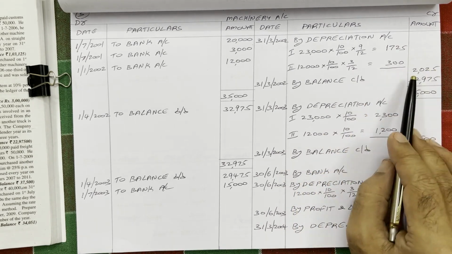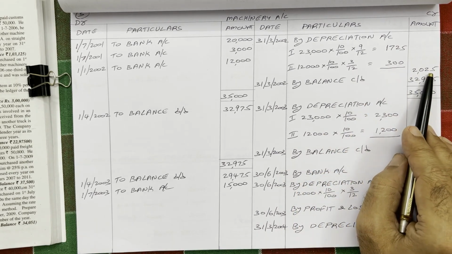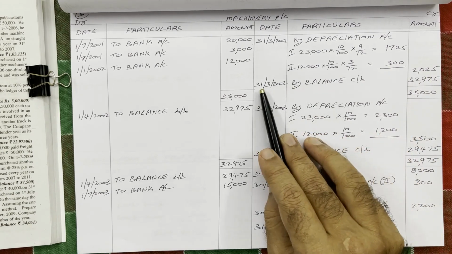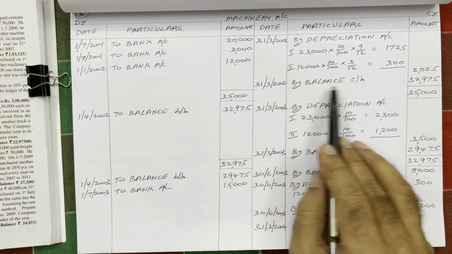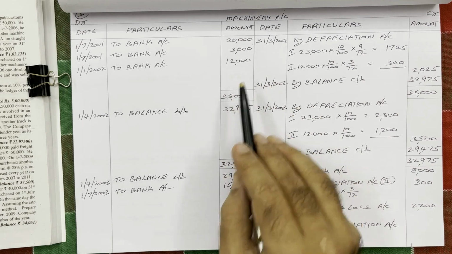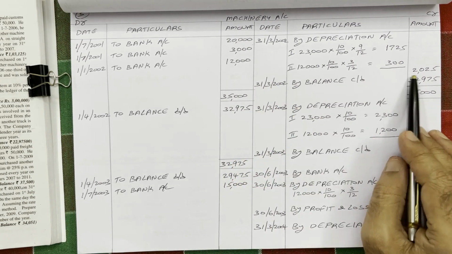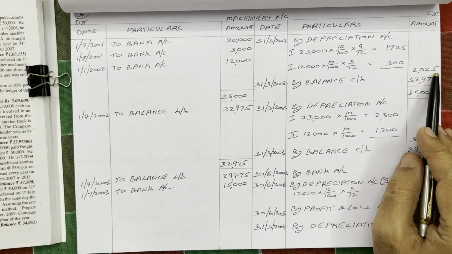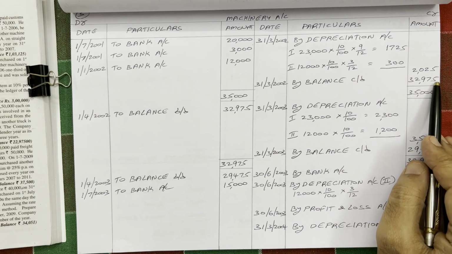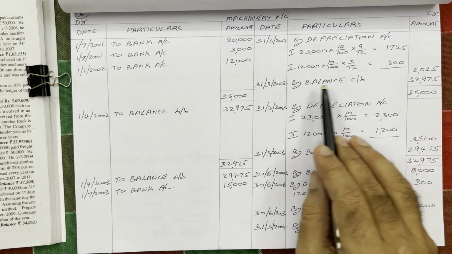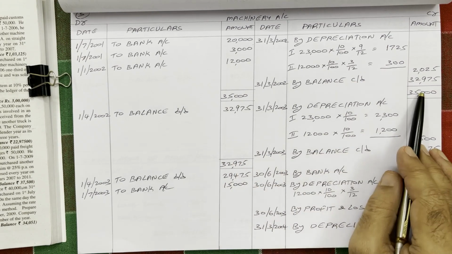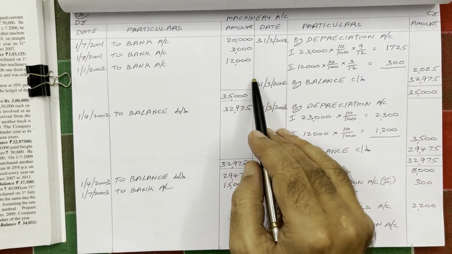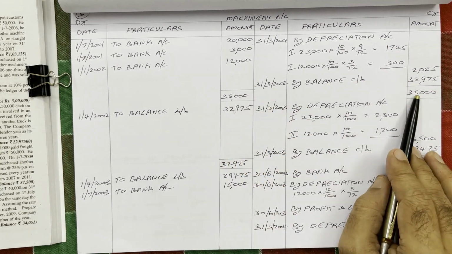Total in the outer column 2,025. And on the same date, 31st March 2002, find out the balance carried down. Debit total 35,000 minus credit amount 2,025 is equal to 32,975. For that write by balance carried down. The two sides total, the highest total, debit total 35,000, 35,000.